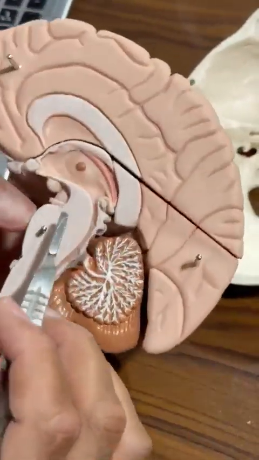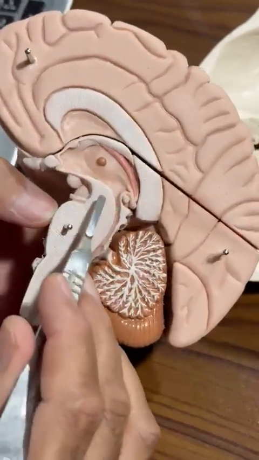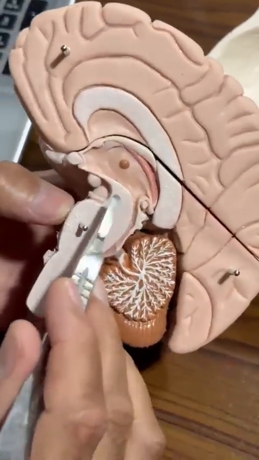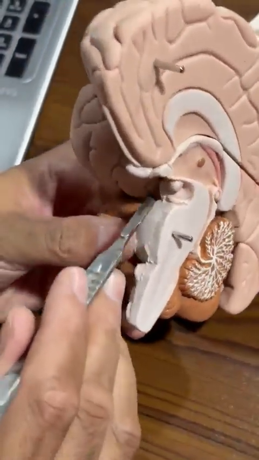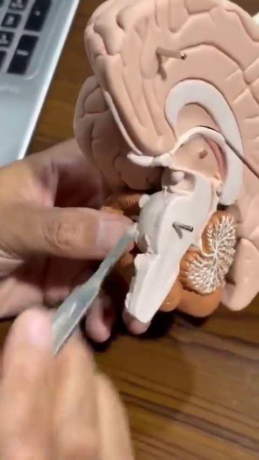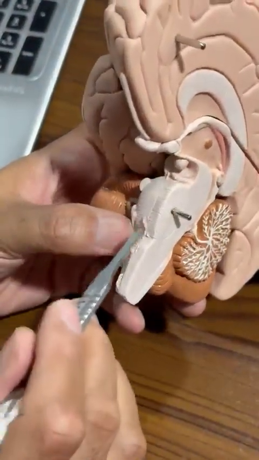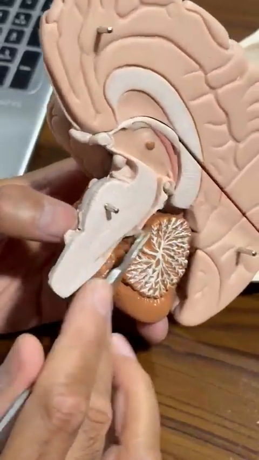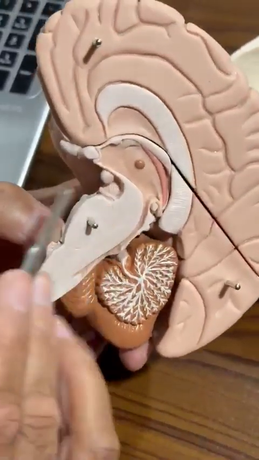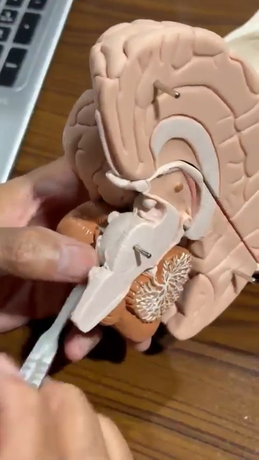This midbrain part is basically related with your audio and visual reflexes area, right? It controls your audio and visual reflexes. After that, we have the other one, the pons. The pons contains the nuclei of the 5th, 6th, 7th, and 8th cranial nerves, and it is responsible for the sensory area of your face and your facial muscles, right?